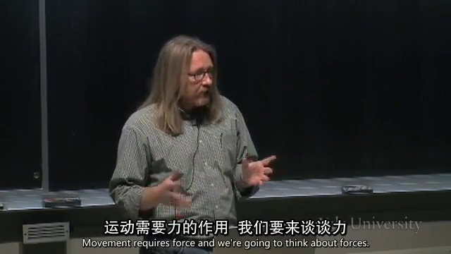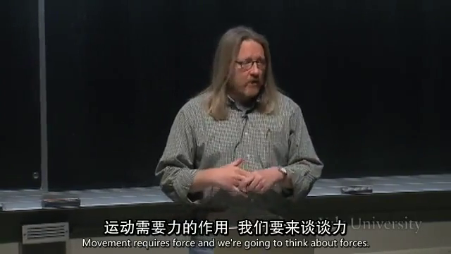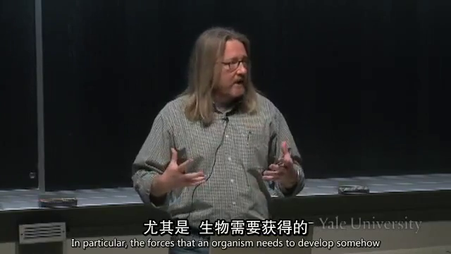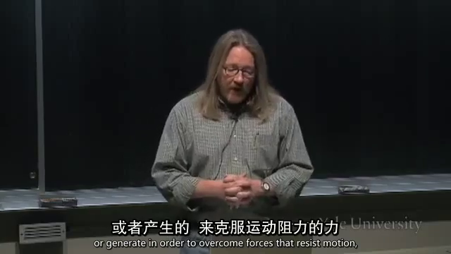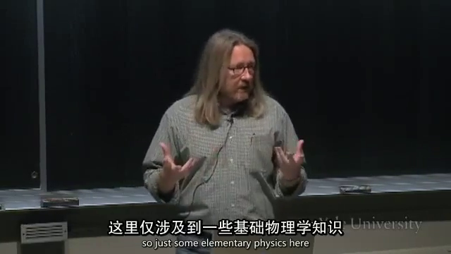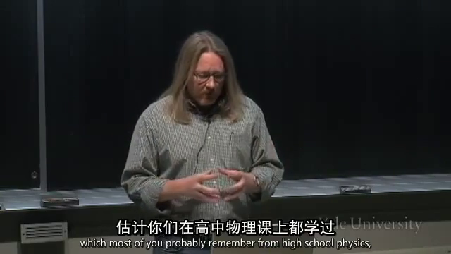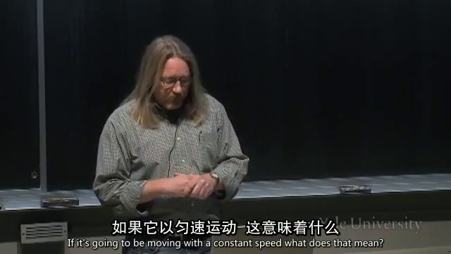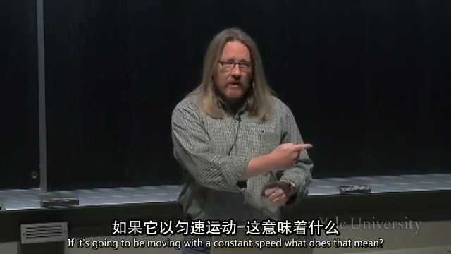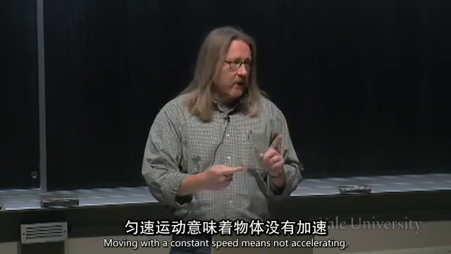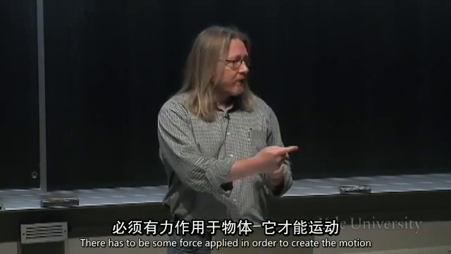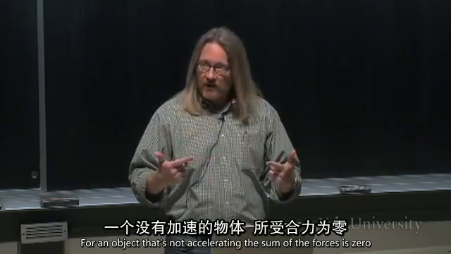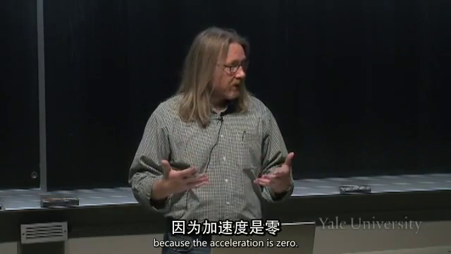So movement requires force. And we're going to think about forces, in particular the forces that an organism needs to develop or generate in order to overcome forces that resist motion. So just some elementary physics here, which most of you probably remember from high school physics, is that if an object, the object here is this green oval, is going to be moving with a constant speed, what does that mean? Moving with a constant speed means not accelerating. So there has to be some force applied in order to create the motion, but the forces must balance, right? So the overall forces acting are zero. For an object that's not accelerating, the sum of the forces is zero, because the acceleration is zero.